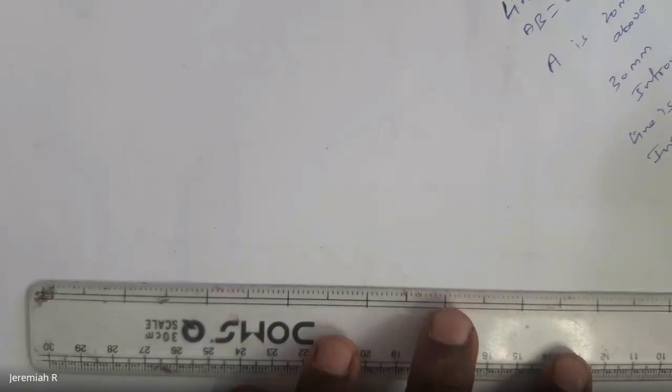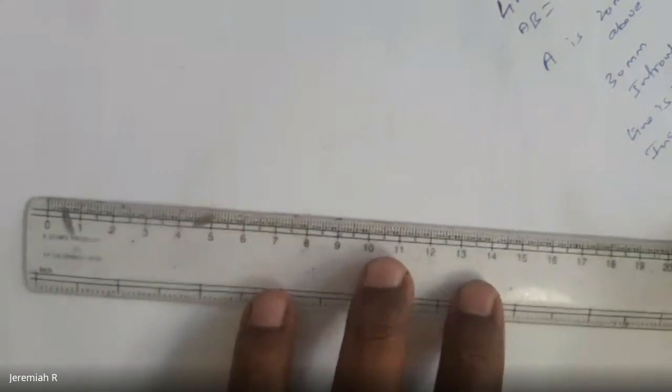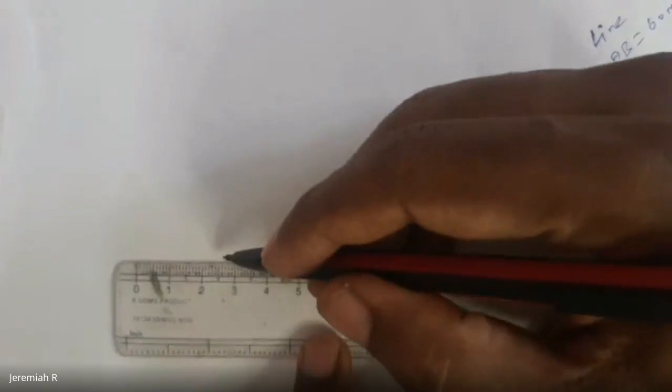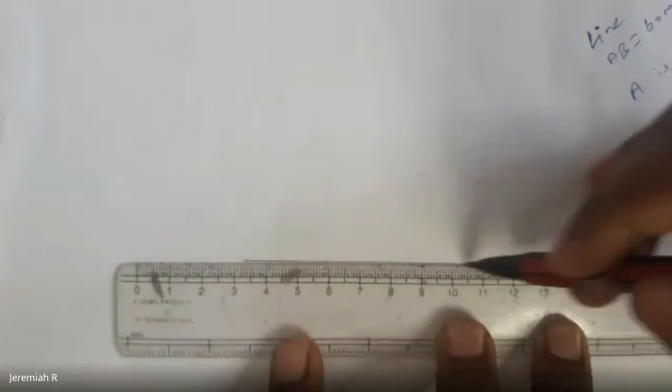So what we have to do? First draw a line like this. We have to draw an XY line. Just draw an XY line like this. So this is nothing but a reference line or XY line.